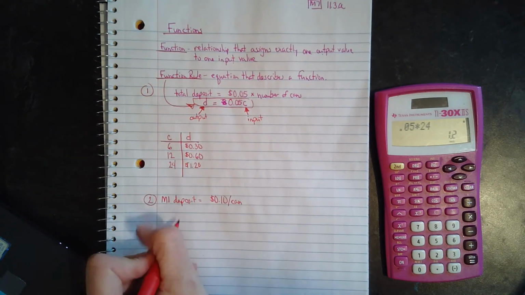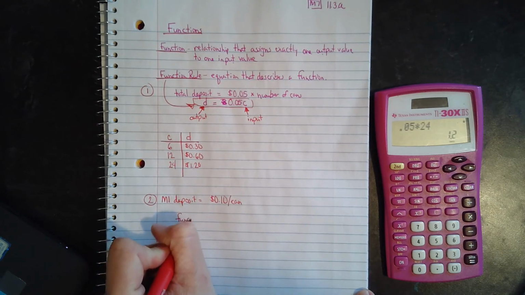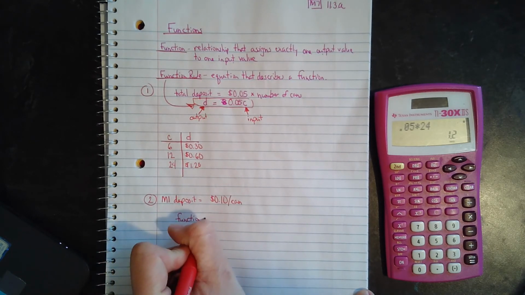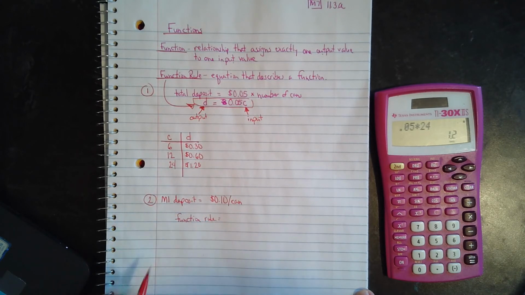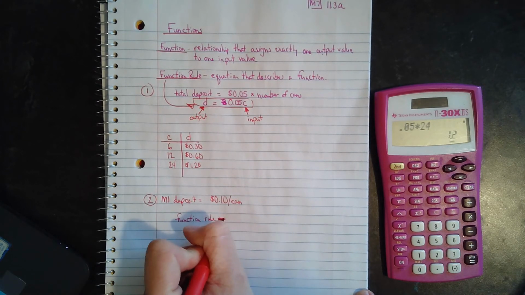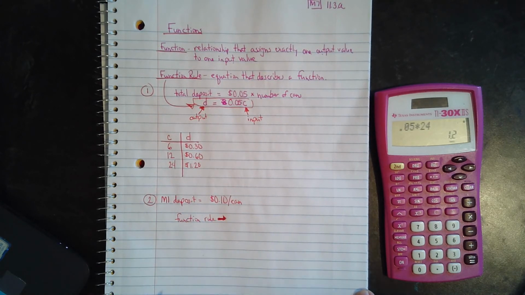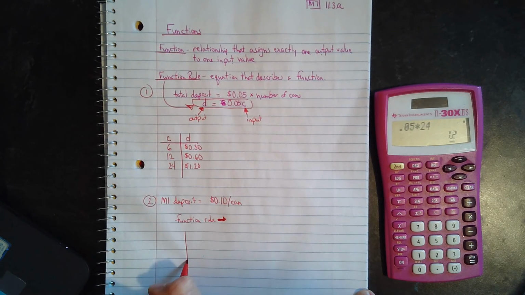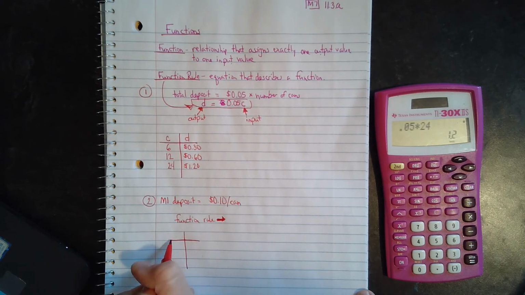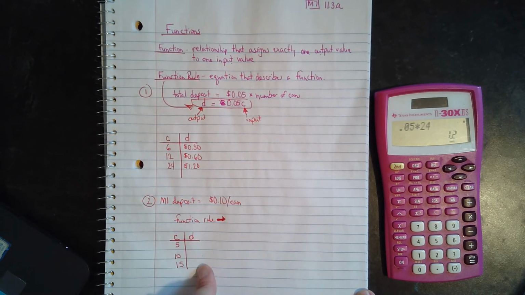Come up with a function rule for how much you're going to pay for a deposit in Michigan. And then I also want you to make a table with cans and then your deposit, and tell me how much you're going to pay for 5 cans, 10 cans, and 15 cans. So go ahead and pause the video, write out your function rule, and complete the table. And then restart to check your work.